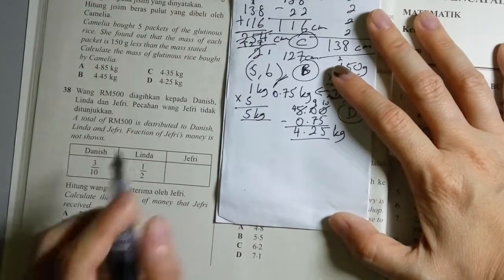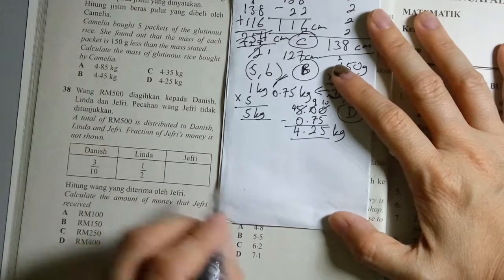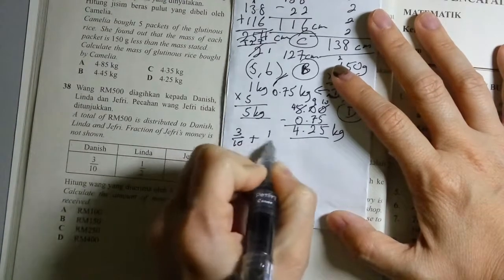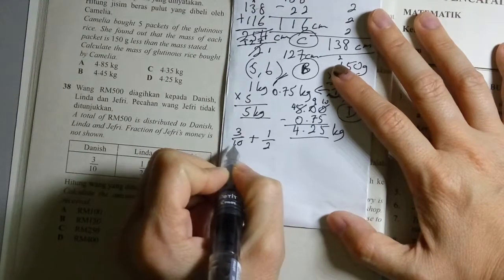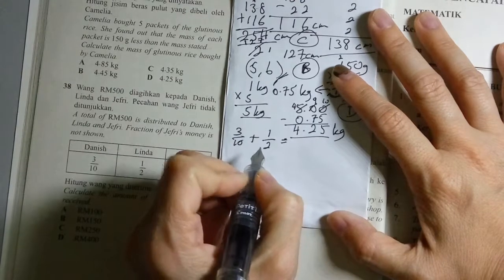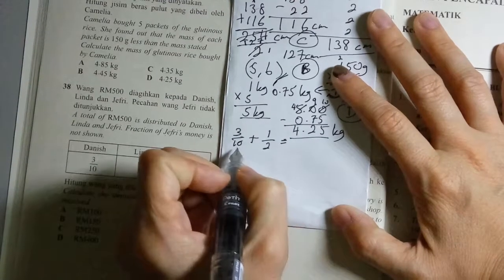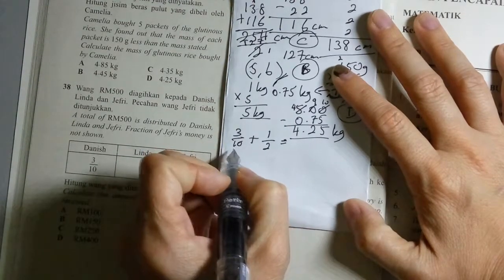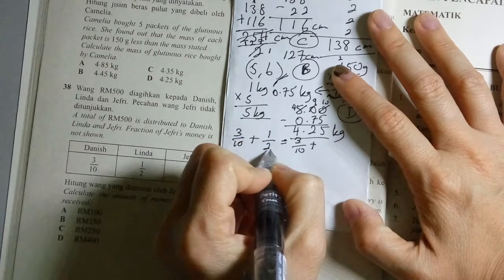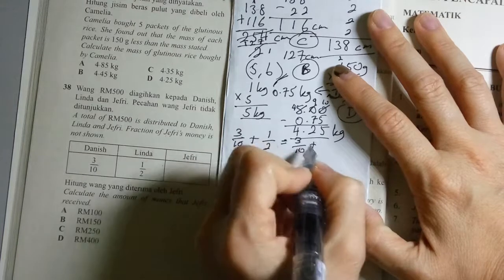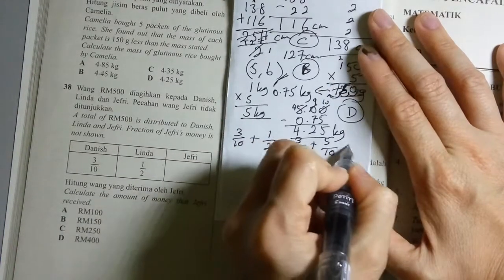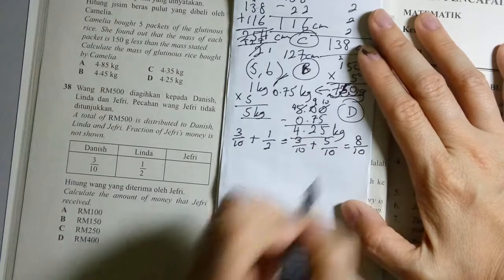Okay, so first things first, let's add these two fractions up. So we have 3 over 10 plus 1 over 2. Now we need the denominators, which are the numbers at the bottom, to be the same. So it's easier to make a smaller number into a bigger number, right? So 2 times 5 is equals to 10. So we have 3 over 10 plus, remember, if you times 5 at the bottom, you have to times 5 at the top too. 1 times 5 is 5, 2 times 5 is 10. So that will make it 8 over 10.